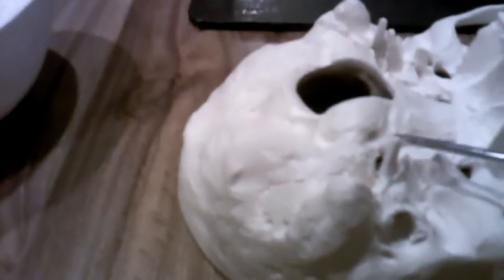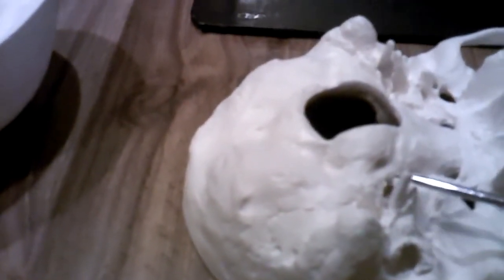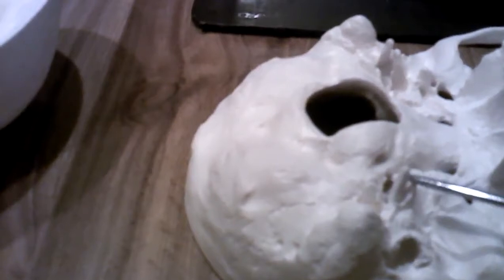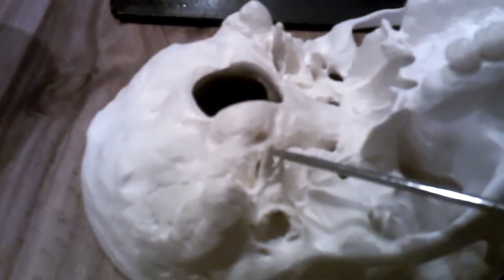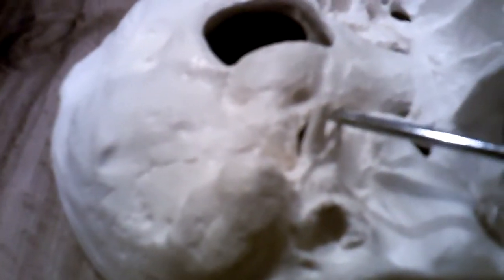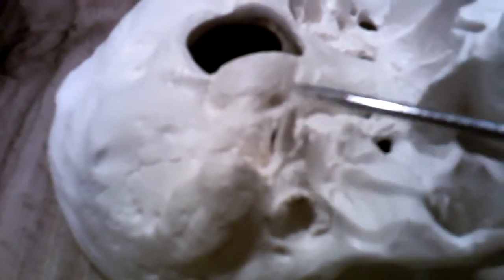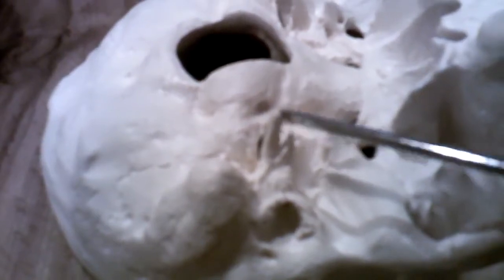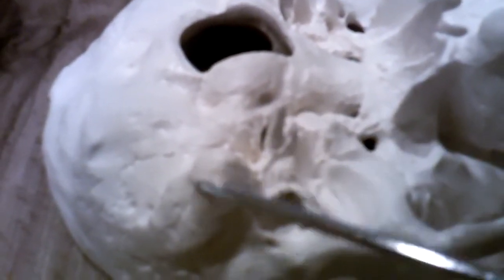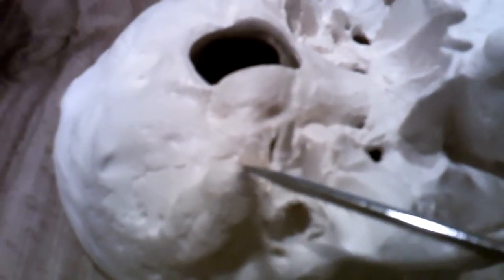Then if you look, you can see this little thing sticking up right here. This is the styloid process. The styloid process has ligaments that attach to the hyoid bone, which we'll talk about in a little bit, which will help you swallow. So that's the styloid process and the mastoid process.